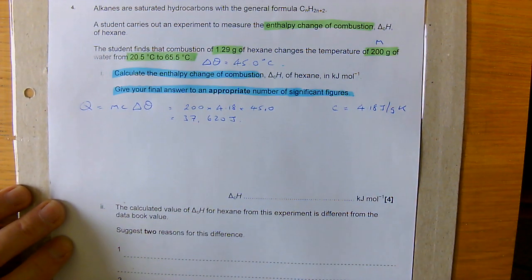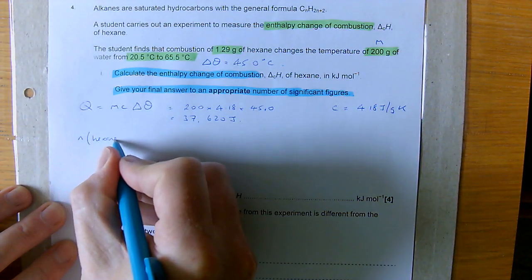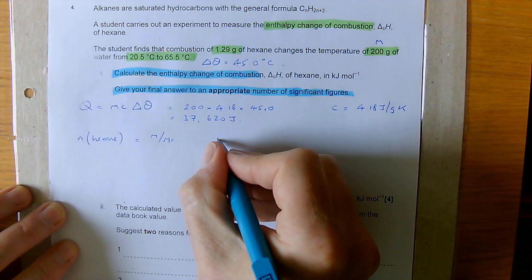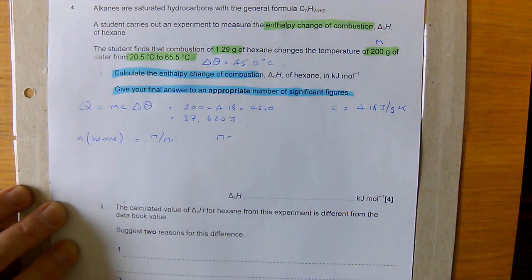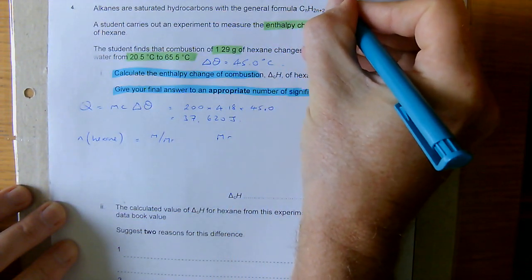Now, in order to work out the enthalpy change of combustion, I need to know the definition of what the enthalpy change of combustion actually is. And it is the enthalpy change when 1 mole of a substance is completely combusted in oxygen. And the key thing for this part of the question is that 1 mole. So I need to work out how many moles of hexane I've got. Luckily, they've told me the mass, so I know that moles of hexane equals mass over Mr. My Mr I can work out from the general formula CnH2n+2 that hexane is C6H14.